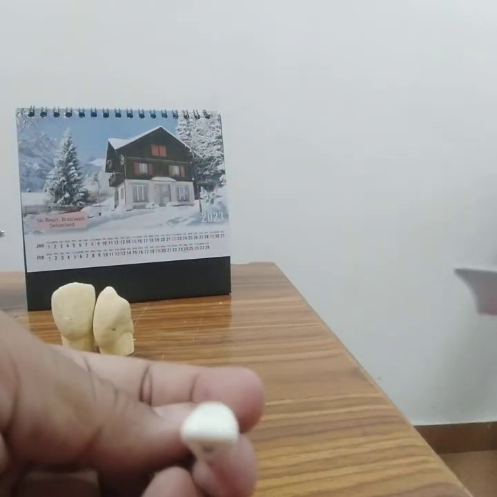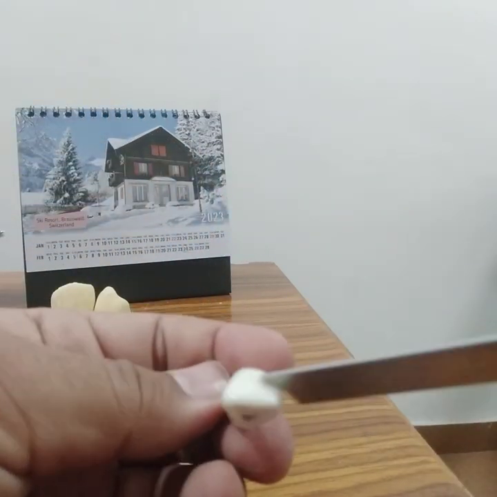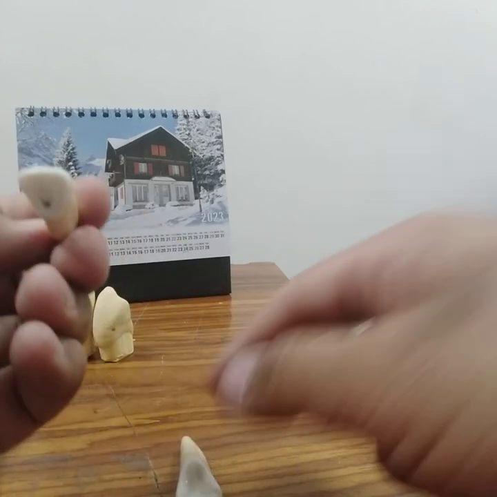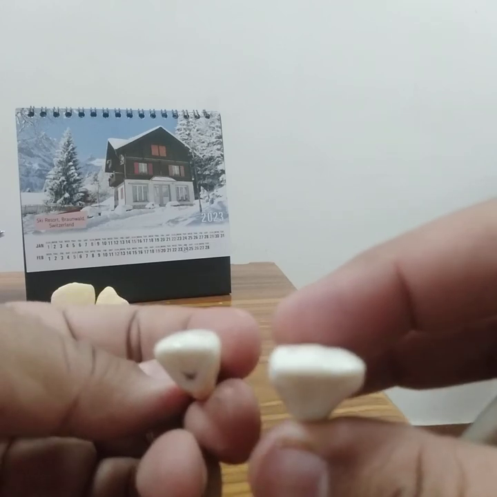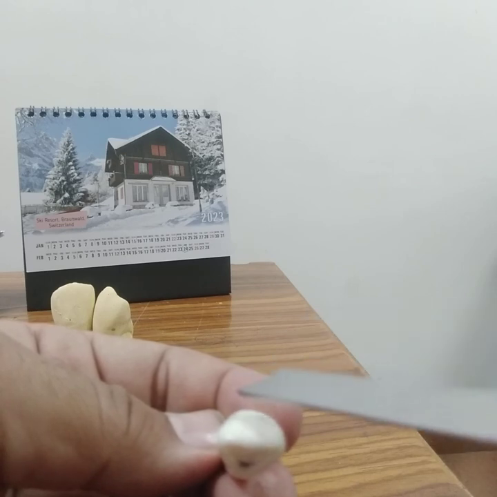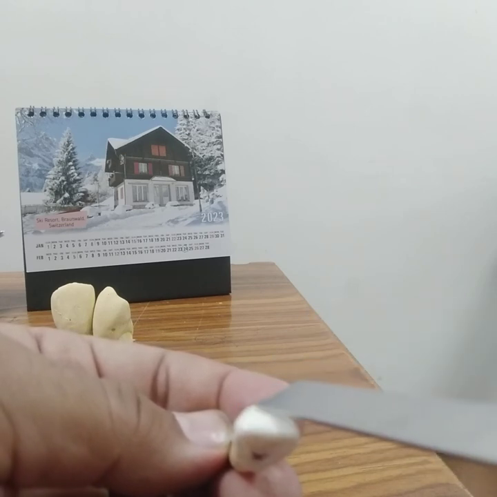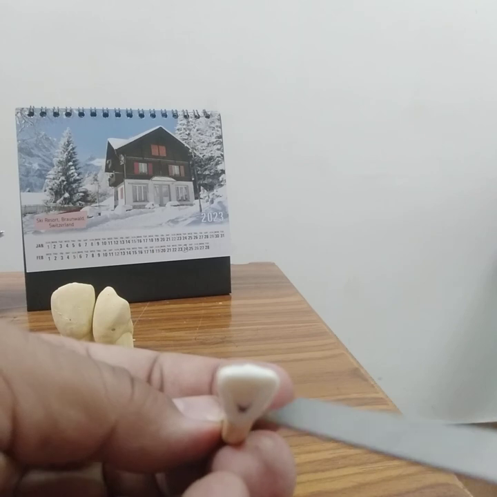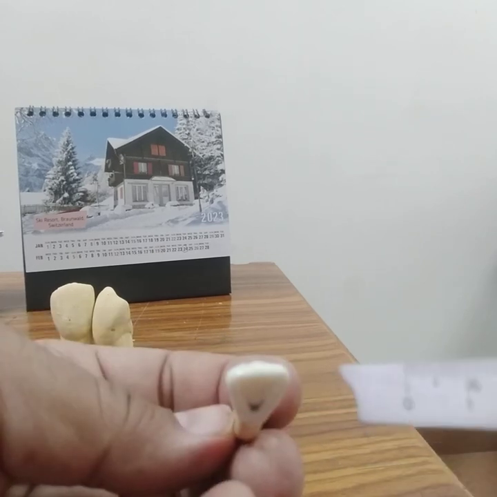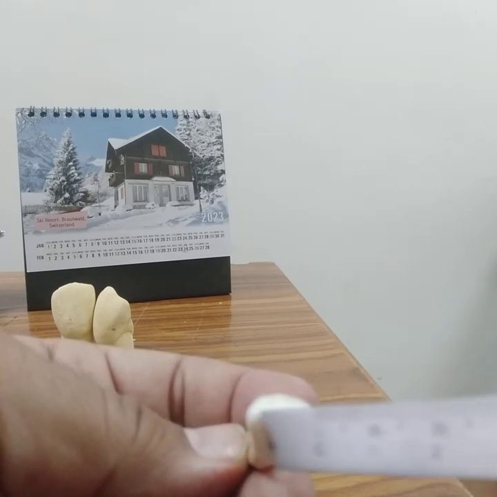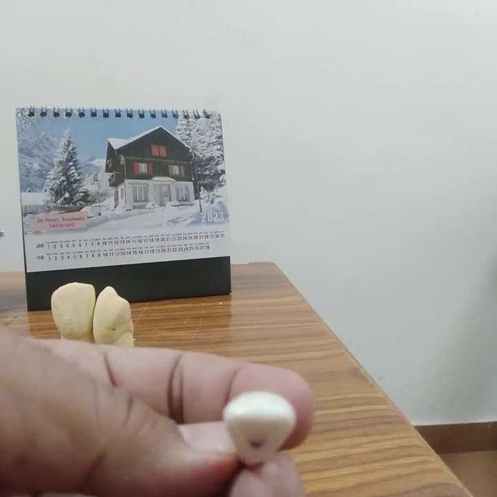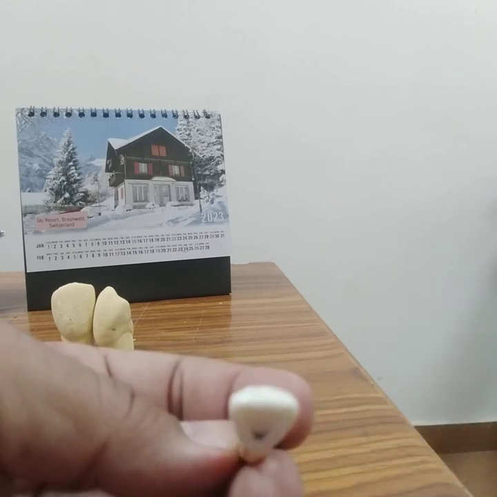Coming to the incisal aspect, the incisal aspect is rhomboidal compared to the central incisor, whose incisal aspect is triangular in shape. This is the labial outline, it is more convex. The lingual outline is also more convex due to the more prominent cingulum. The incisal edge is not so straight. The cingulum is deflected distally.